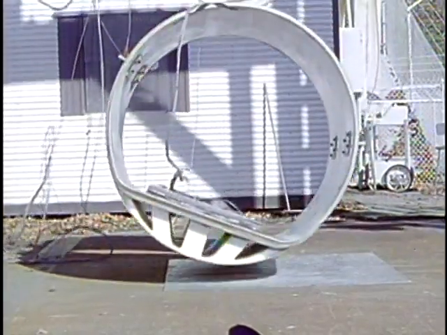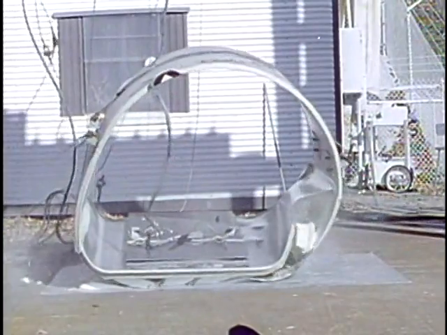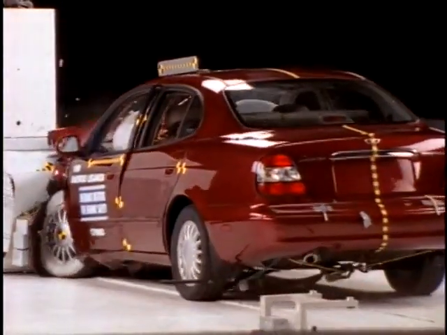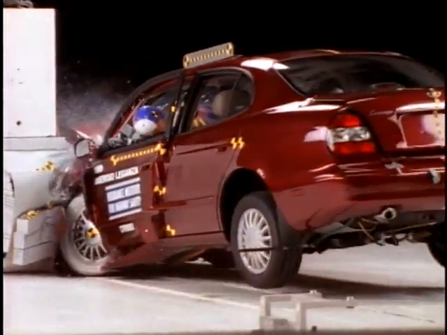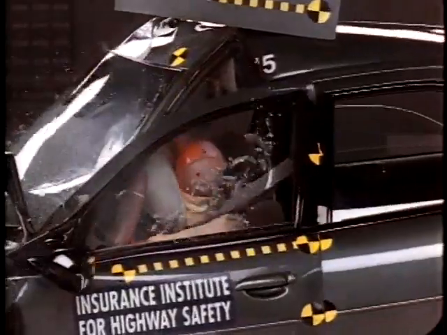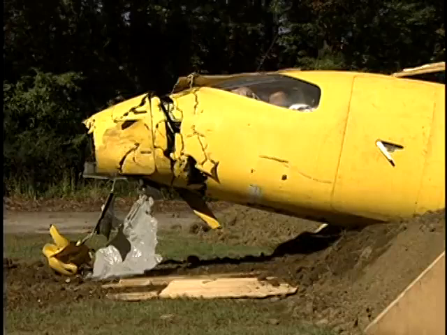We want to create structures and materials that dissipate or absorb the energy from a crash before the energy gets to the passengers. Take a car, for instance. Structures like the bumper and frame are designed to crush. When these parts crush, they dissipate or absorb some of the energy so that the passengers are less likely to be injured. Lisa, we all know that planes don't have bumpers.